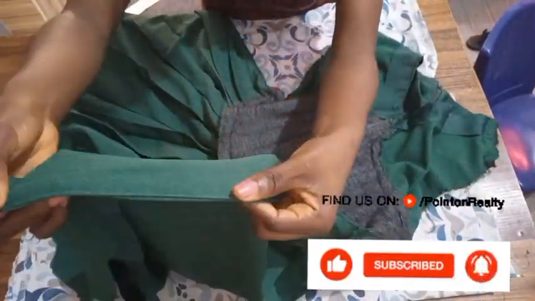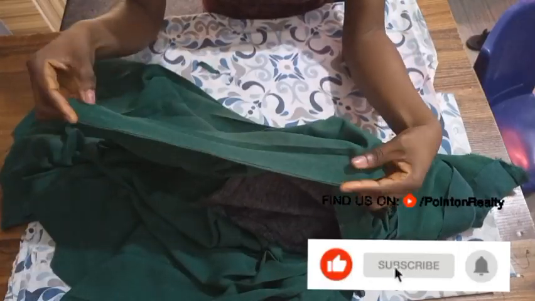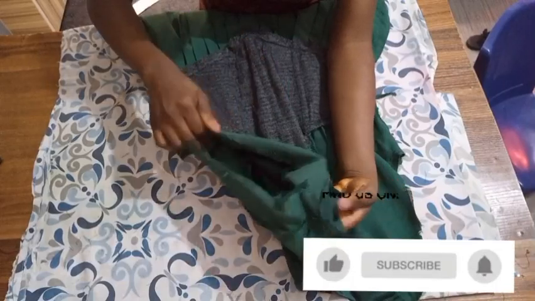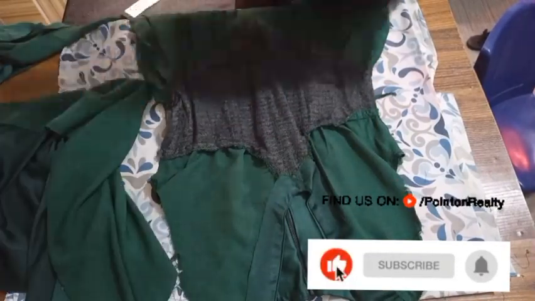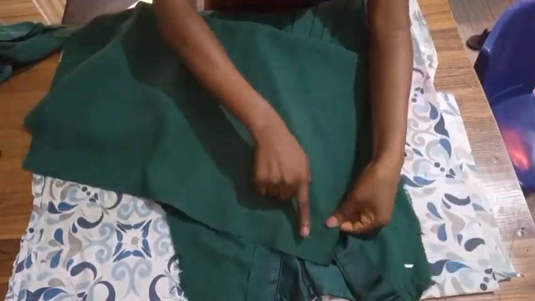So after that, I went ahead to join the sides together. I joined it at the shoulder and I joined it at the side. So I did a flat French seam on each of the sides to give it more fitting and to avoid the fabric grain from removing.